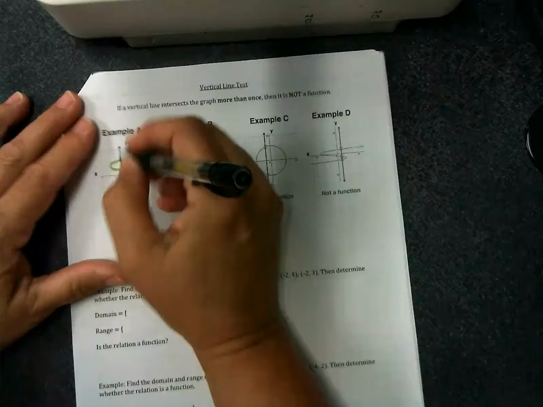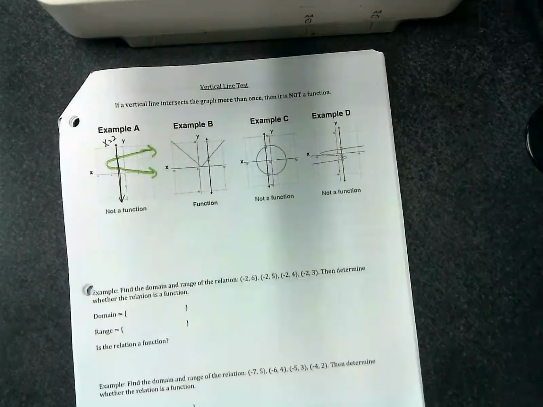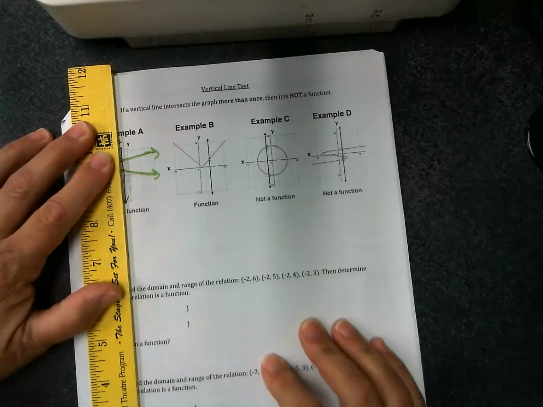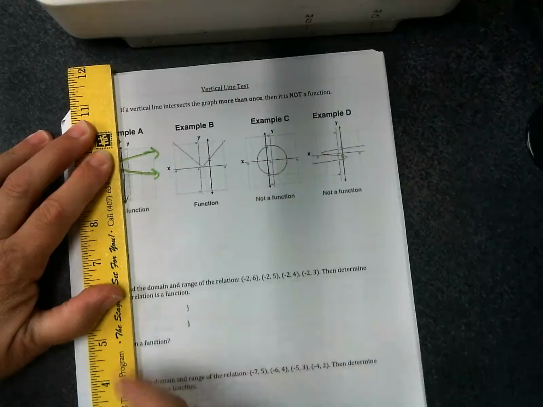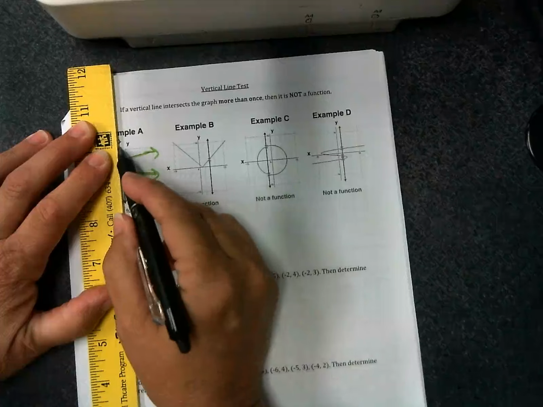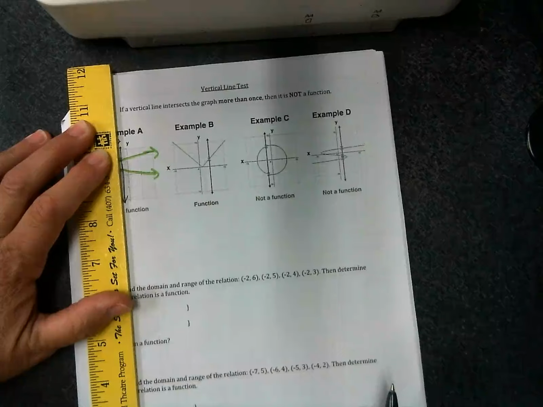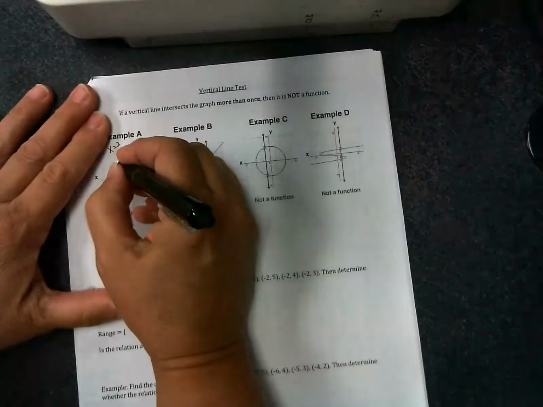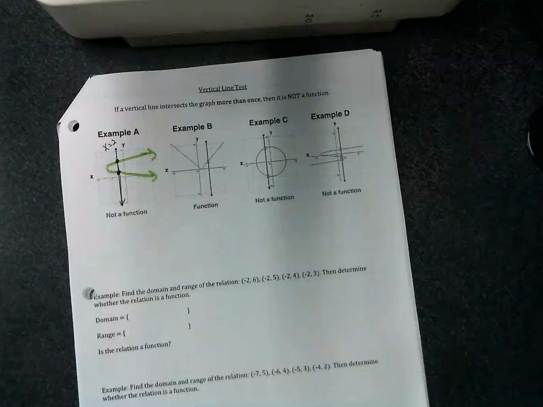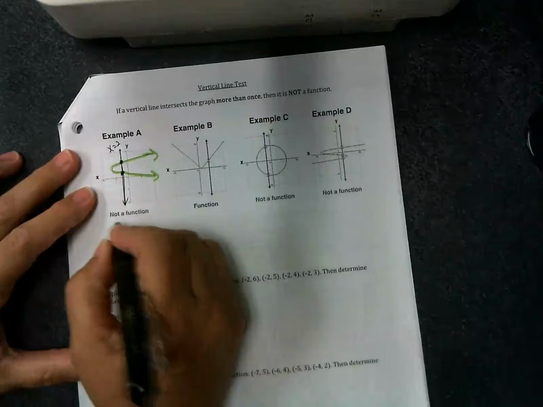I tell you to draw a line at x equals 2. In other words, it would be much better if I could just take my ruler and put it at x equals 2. If they hadn't drawn that line, I would have taught it this way. If I draw that line there, does that line hit in more than one spot? Yes, it hits right here, and it hits right here. That's called the vertical line test. So you can just look and say, it hits in 2 spots, so therefore it is not a function.